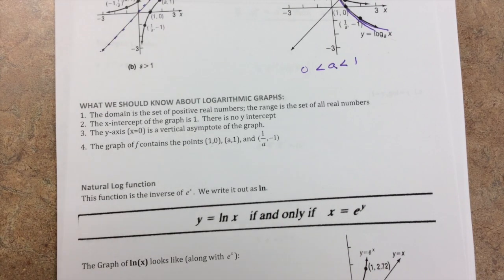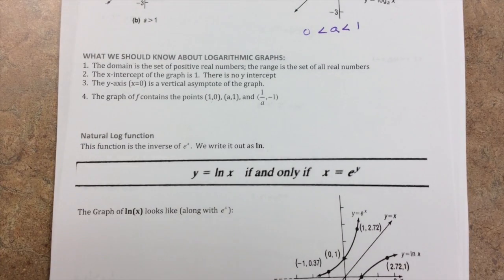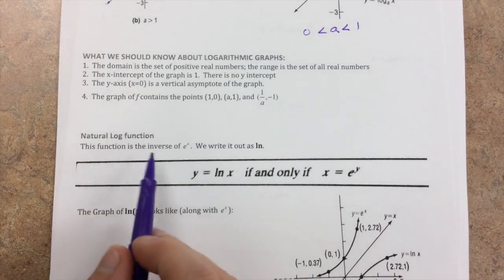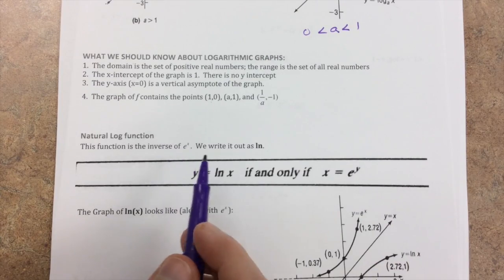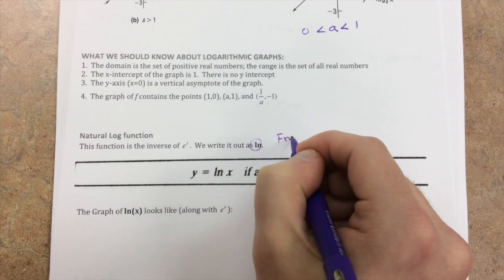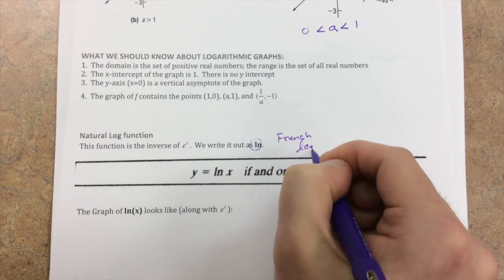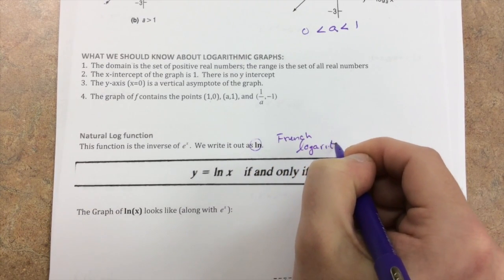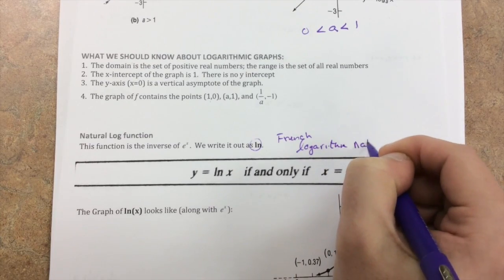Now, so that's log base 2, log base 3, log base whatever. If we have the inverse of e to the x, we write this as ln, which is French for logarithme naturel.